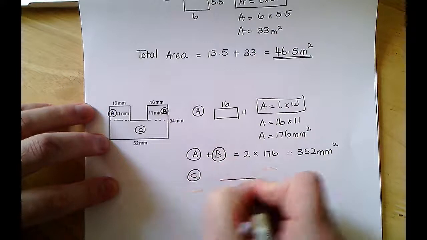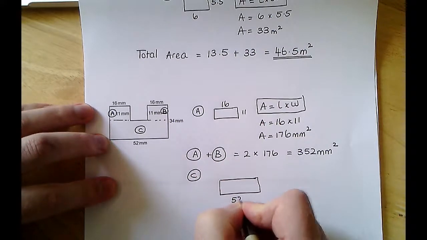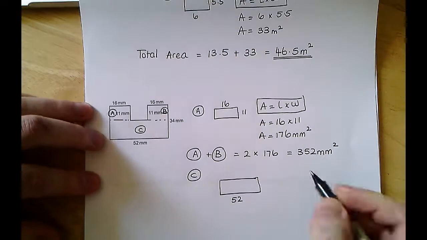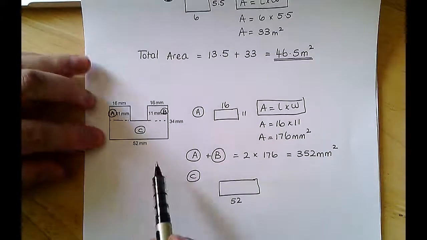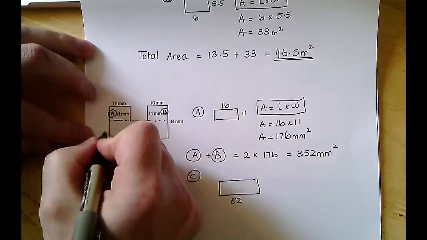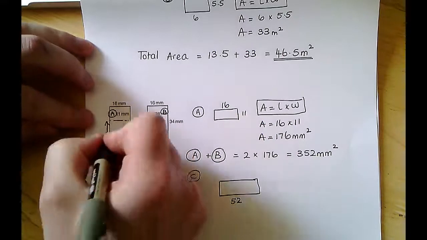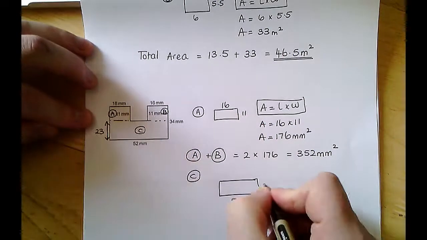Now C is a rectangle with a base of 52 millimeters. Now the height, this bit here is 11, the whole thing is 34, so this length here is 34 subtract 11, which is 23, so the height is 23.